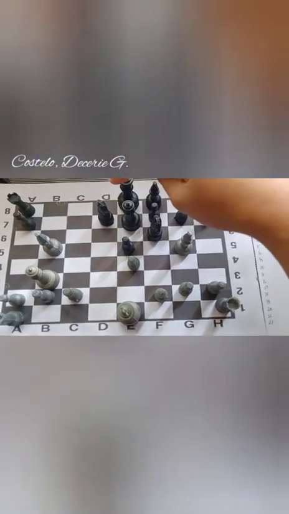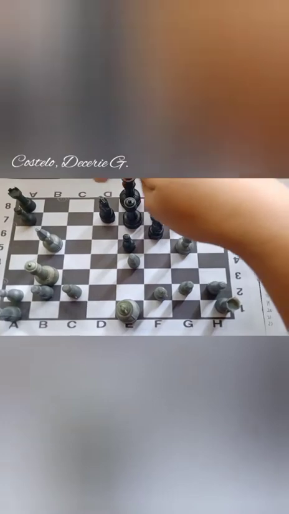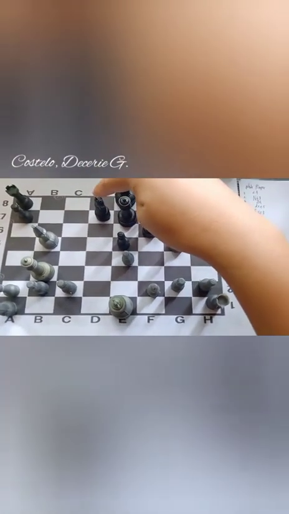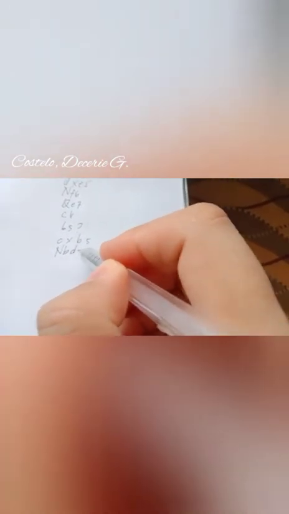Then we have the knight of the black player moves into the d7. So we are going to write Nbd7.